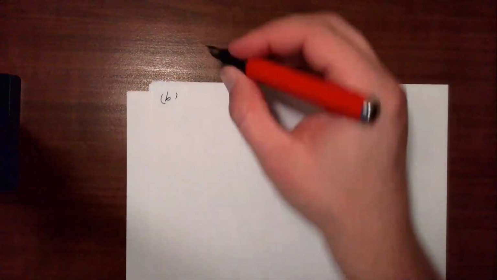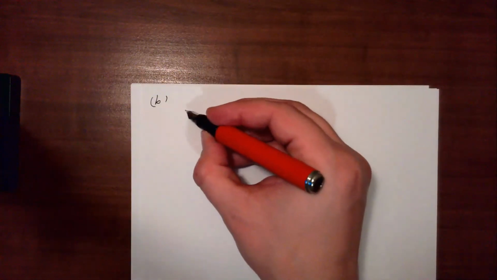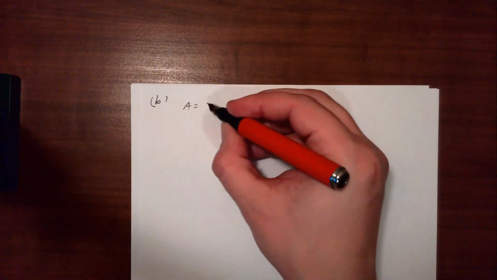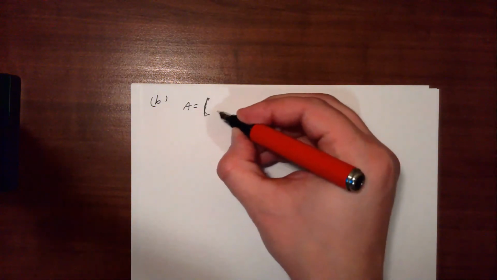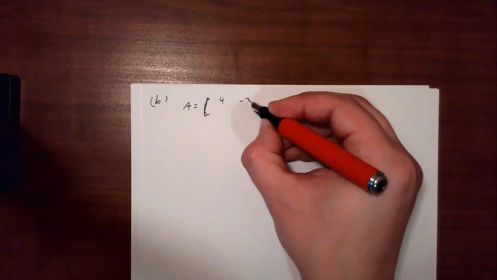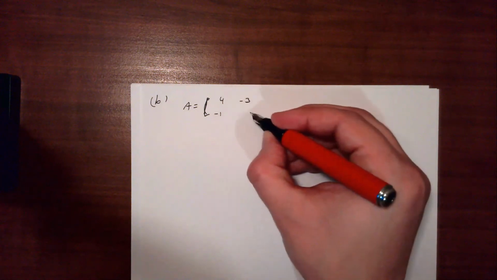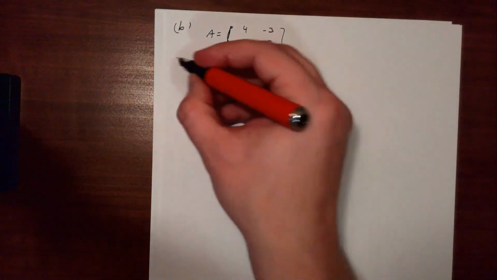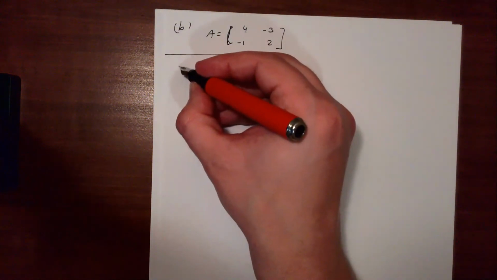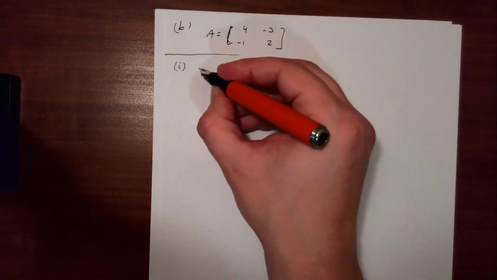So another one. Let's say A equals 4, -3, -1, 2. All right, so we just go through all the business, find the eigenvalues to start with.